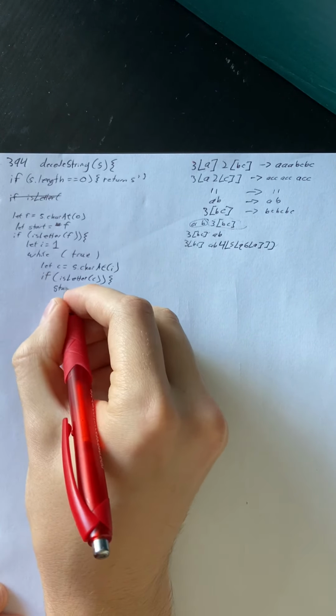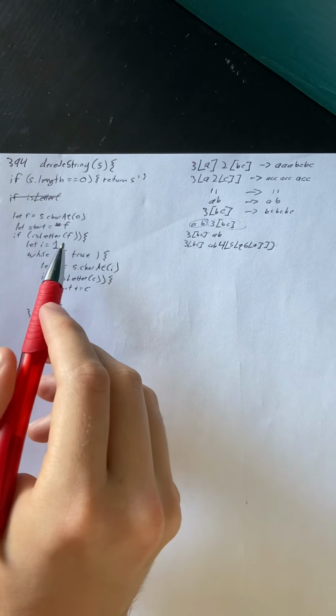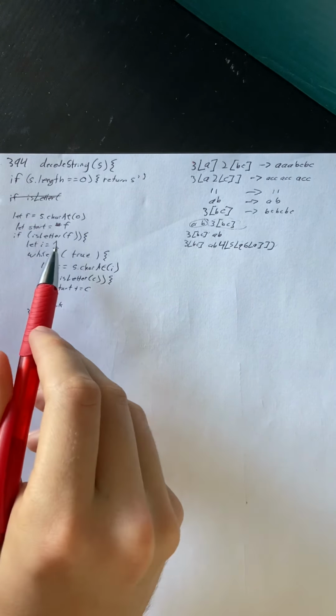Otherwise, we're just going to break this loop. Whether the first character is a letter or a number or whatever, we're still going to call recurse on the end. So what we're going to do is create a variable called result, or just res for short, once we've found all of the start.